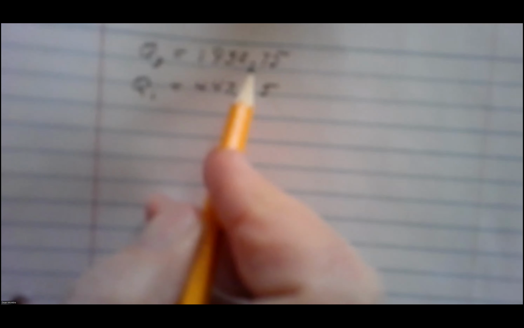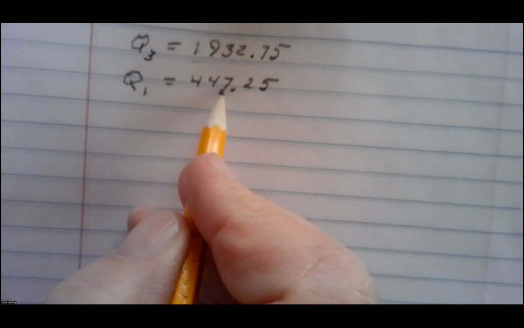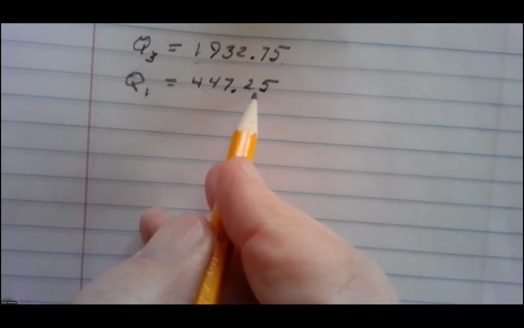Well, Q3 was 1932.75, and Q1, there it is, 447.25.